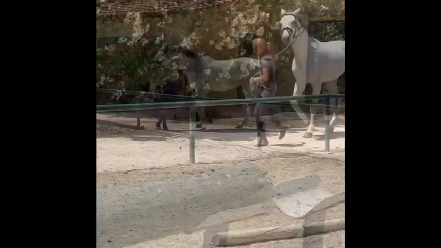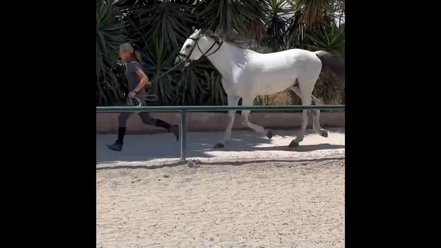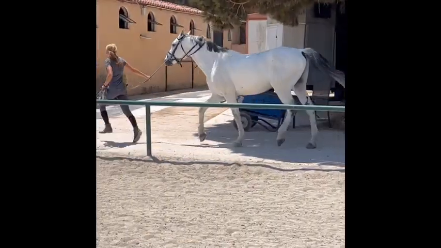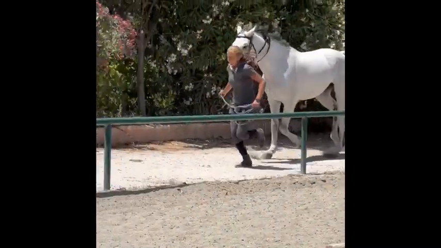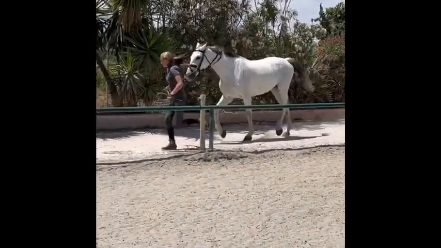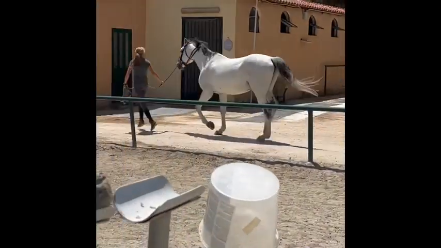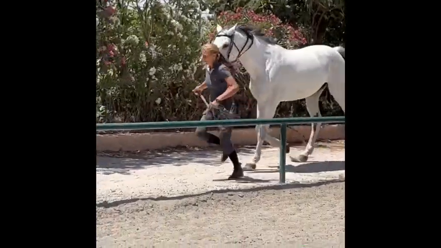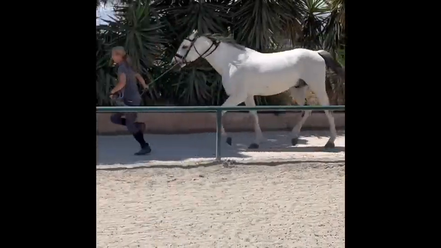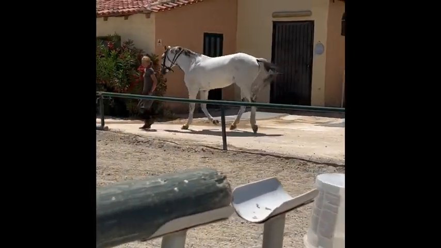We can also see that the thoracic spine is in extension and stiff, and because of the lack of shock absorption, the thoracic cage just sinks between the two forelimbs. And with each step, the thoracic spine goes into even more extension.